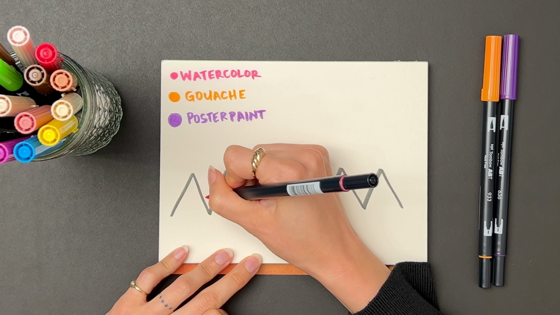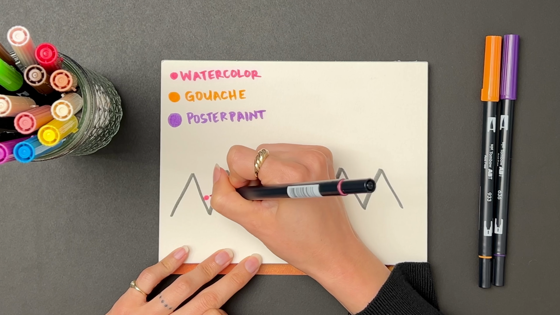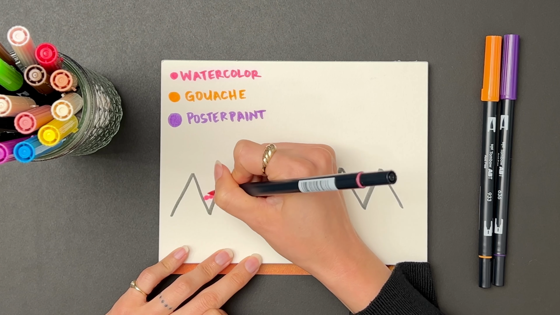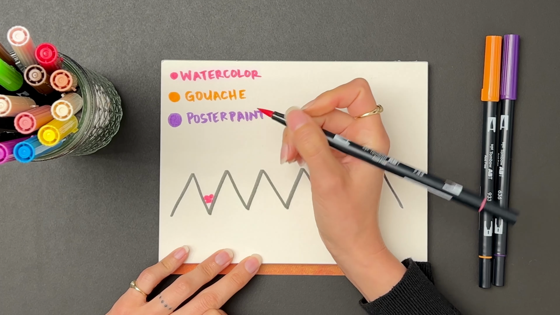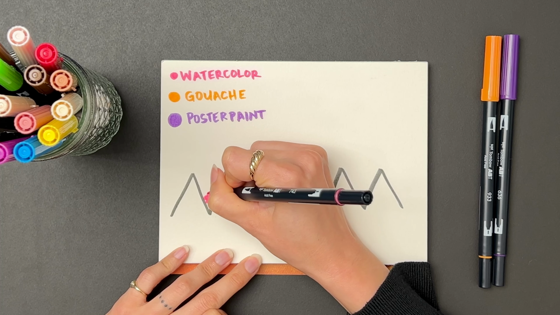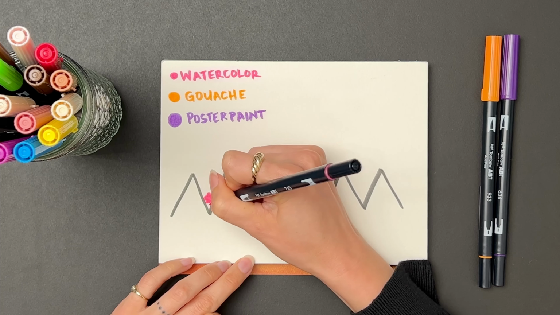Watercolor, which I'll be demonstrating with this pink marker, has super fine pigment particles. Watercolor has the smallest particle size out of the three water-based paints that I'll be discussing today. Because the particles are so fine, when you apply it onto the paper, they sink down low into the pores of the paper. And that is what gives you that really transparent look where you can see the surface of the paper below the paint.